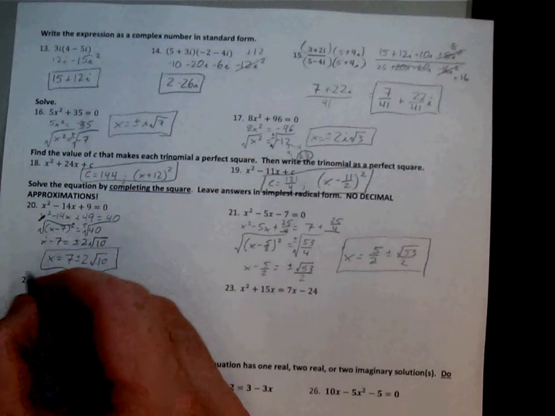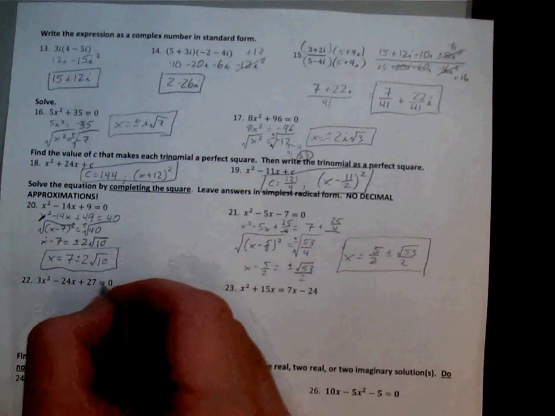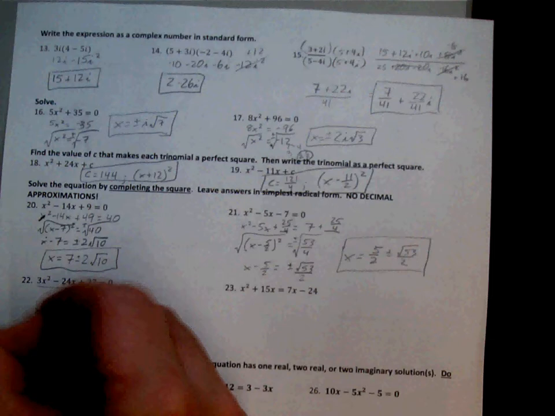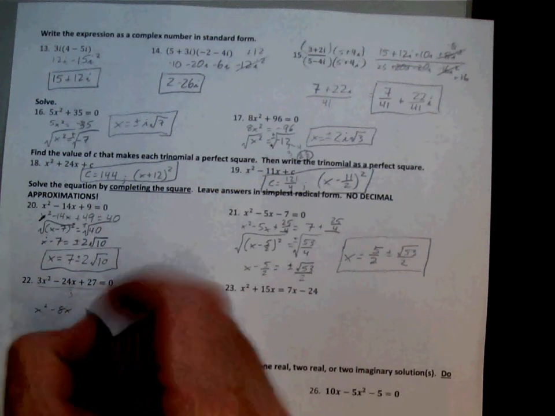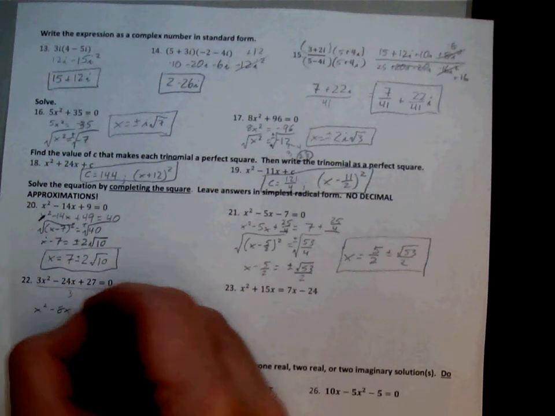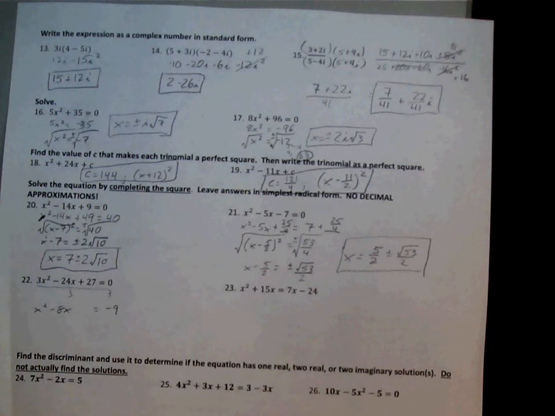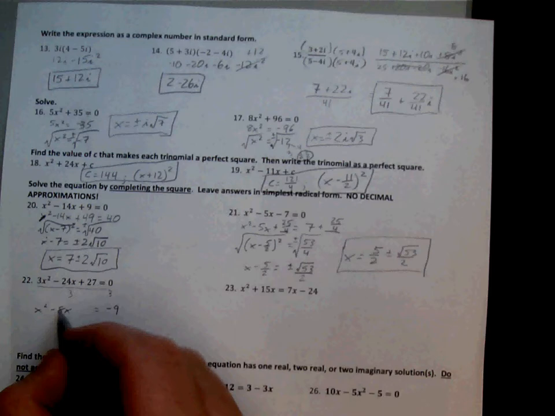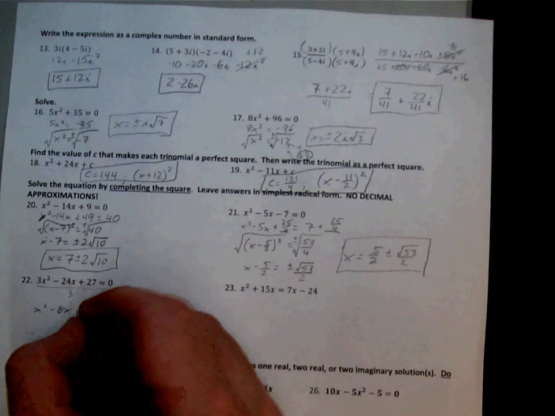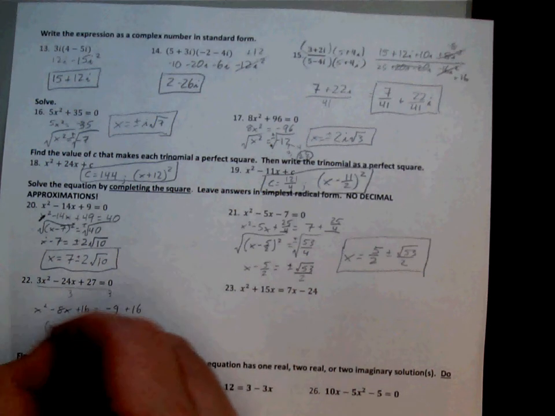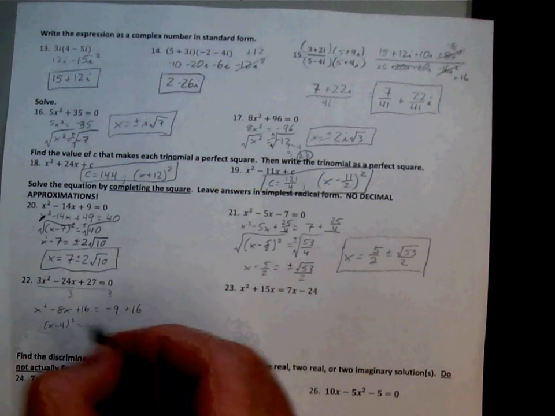Number 22, I've got to divide everything by 3. Since it's an equation, I can just divide it. I don't have to factor it out. So x squared minus 8x, and then it's plus 9. Maybe you want to subtract that 9 over. Half of negative 8 is negative 4, squared is 16, so I want a 16. So I add 16. x minus 4 squared equals 7.